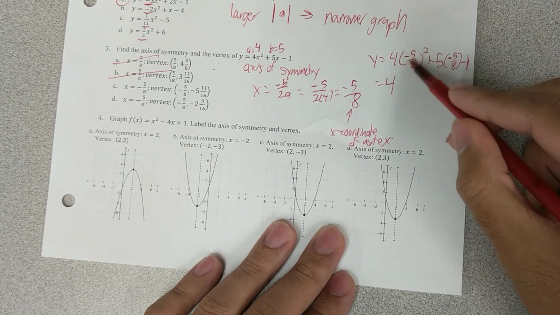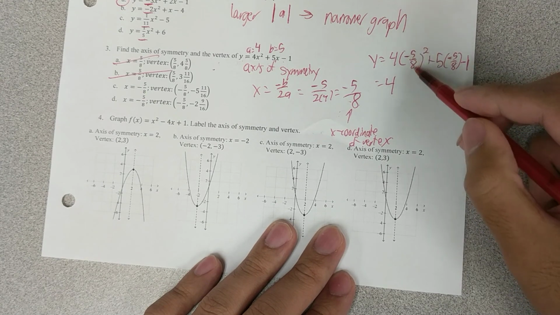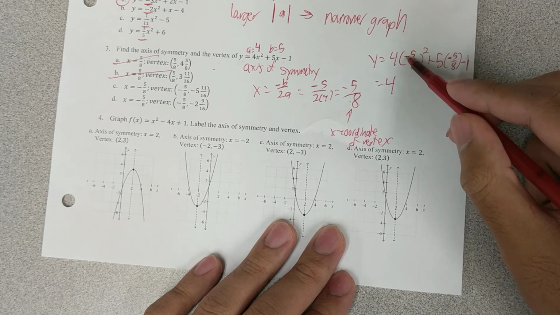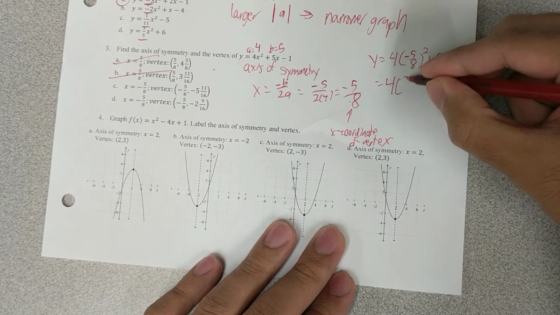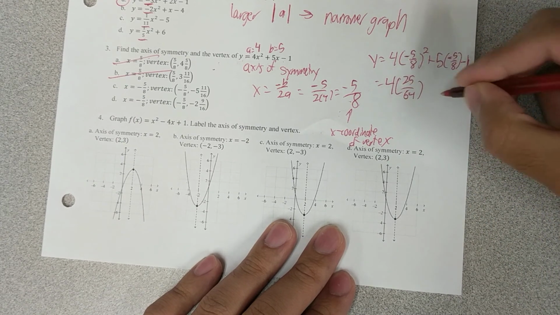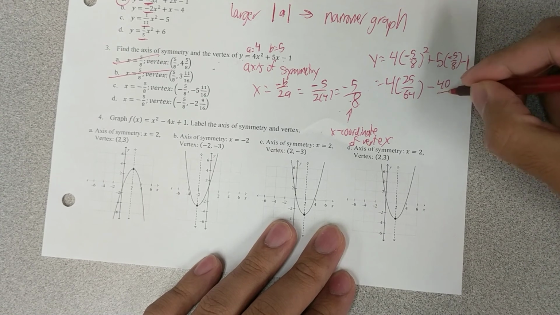Okay, so remember when we square fractions, both parts get squared separately, and a negative squared, negative times itself, is positive.